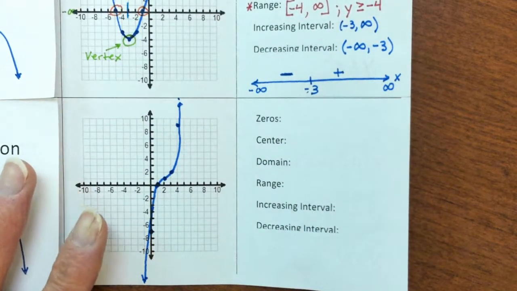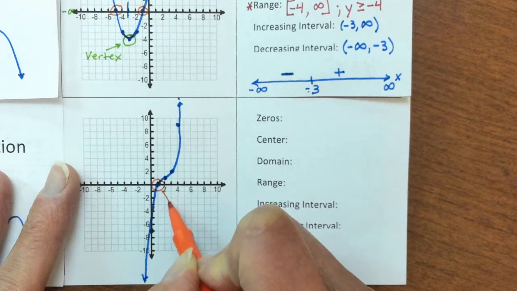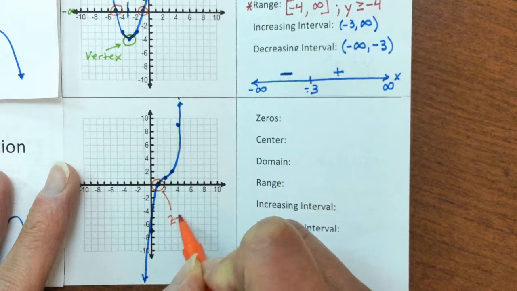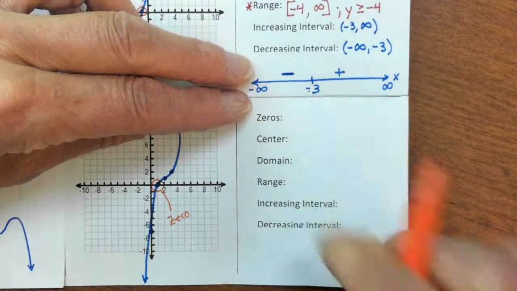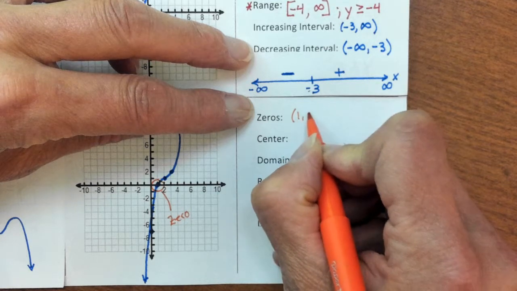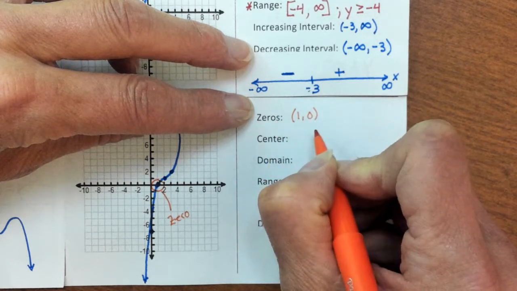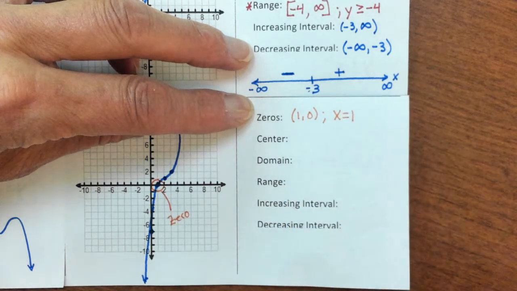So the zeros again, x-intercept. So right here, that right there, that is my 0, my x-intercept. So that's where I have the point 1, 0. 0 means y is 0. That's also where x equals 1. Then I'm going to talk about the center.